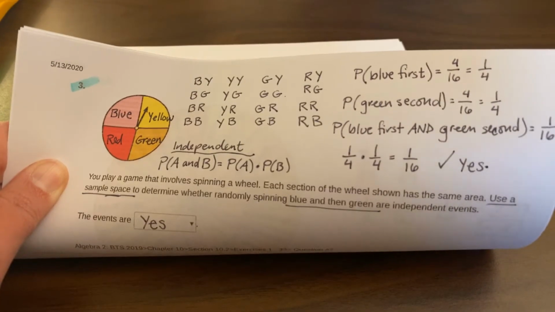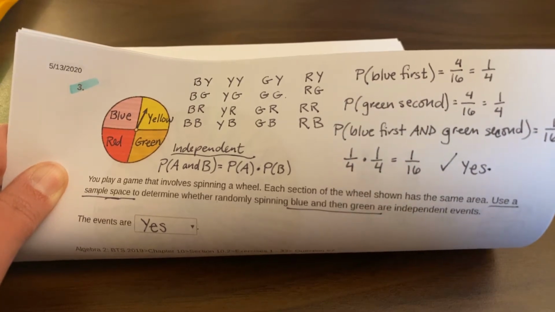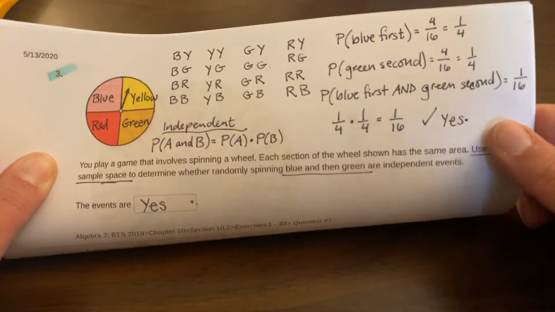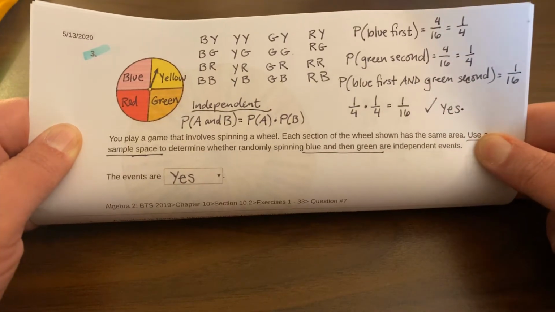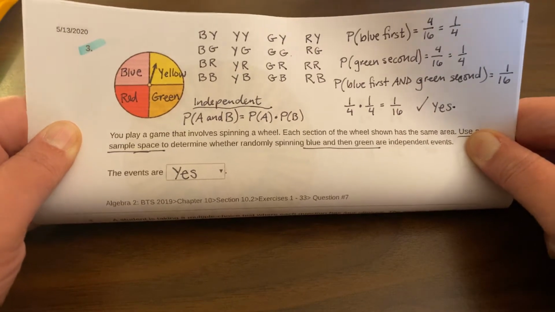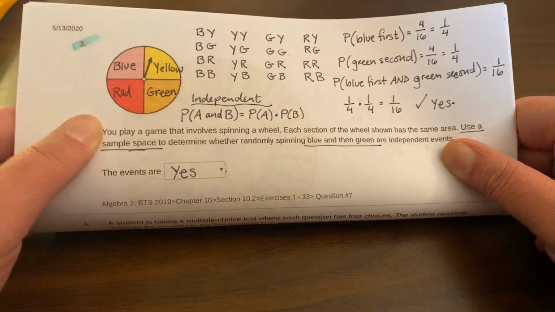I wanted to go over some questions from section 10.2, both the first day and the second day. So we'll start with part A, question 3 or 7 from your textbook.